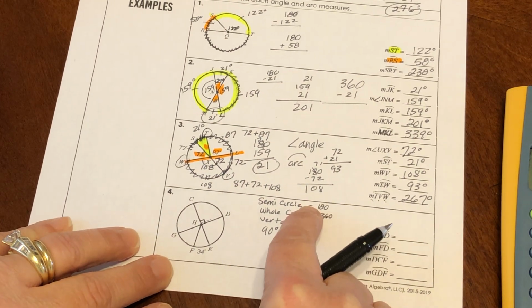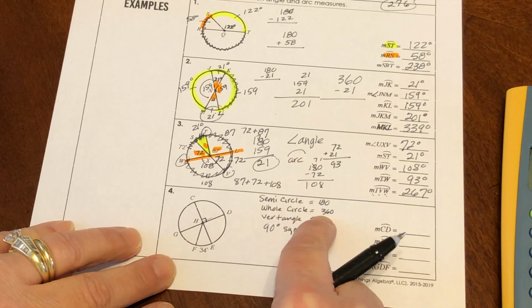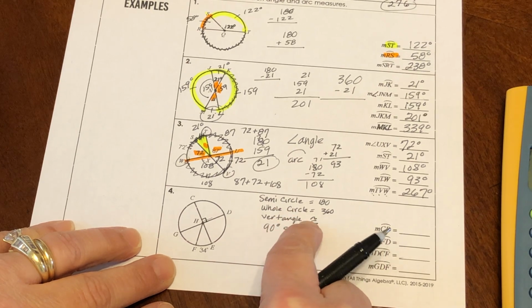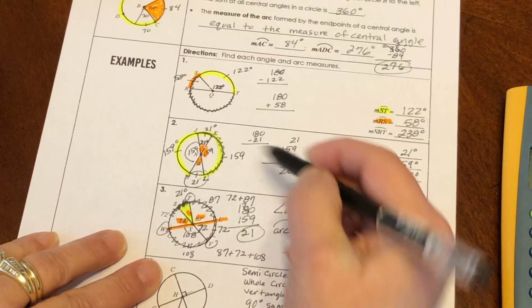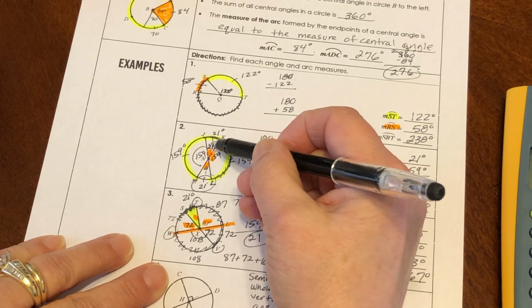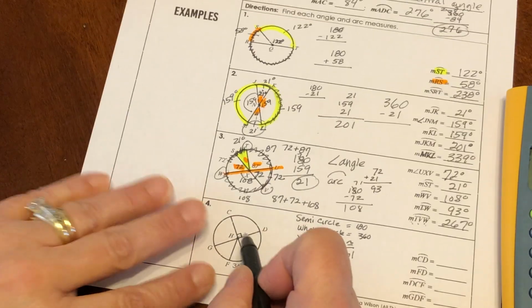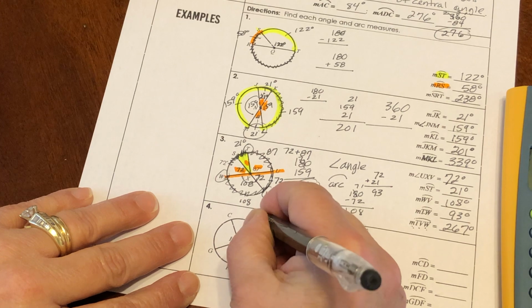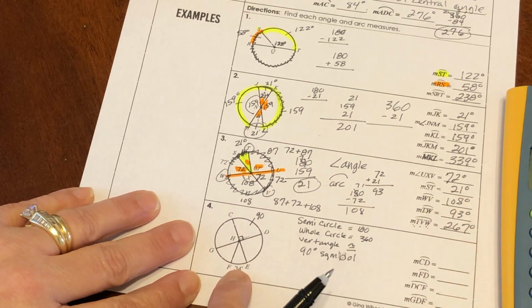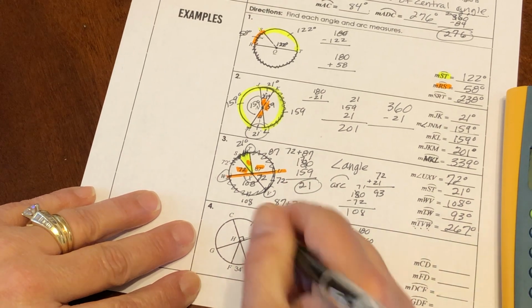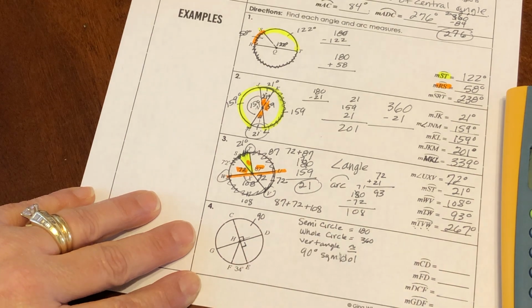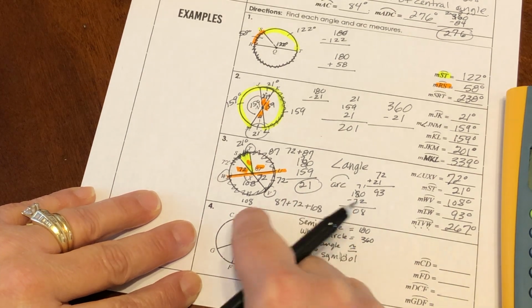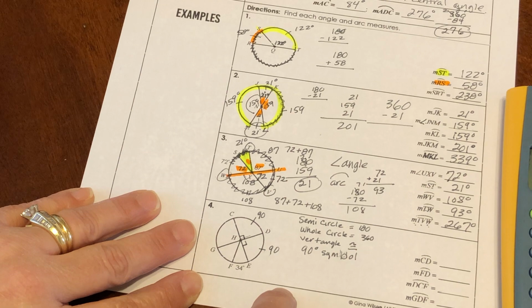I know that a half circle is 180. I know that a whole circle is 360. I know vertical angles are congruent. So if I see vertical angles, whatever this one is, that's the same. I know that's a 90. Well, if that's 90, this is 90, right? They gave me this little 34 here. What else do I know, though? I know that this is half of a circle, so that's got to be 90. That makes sense. This whole thing is 180.